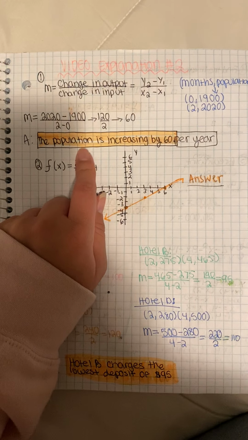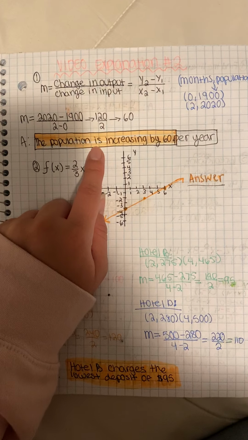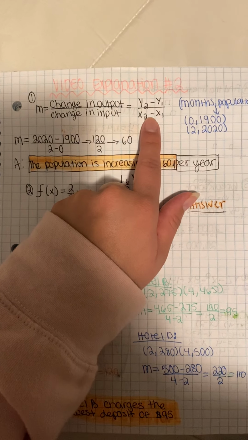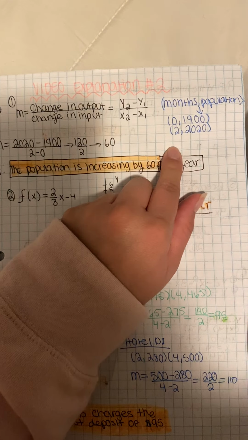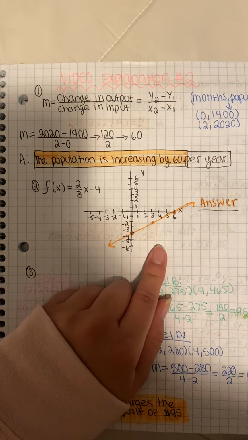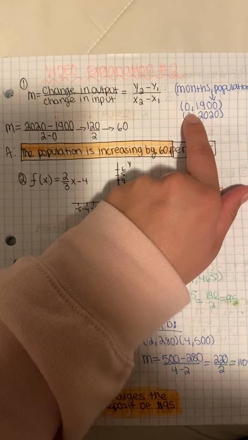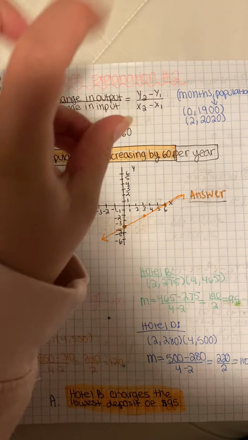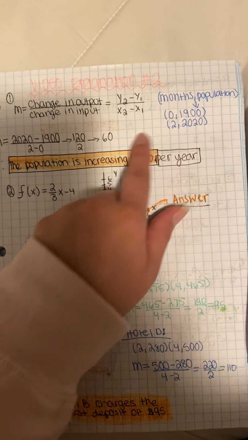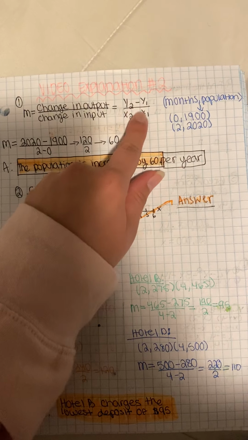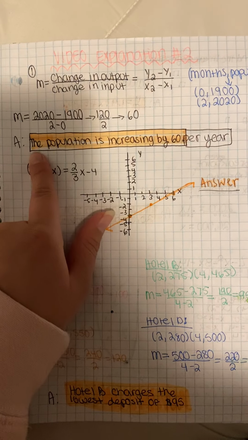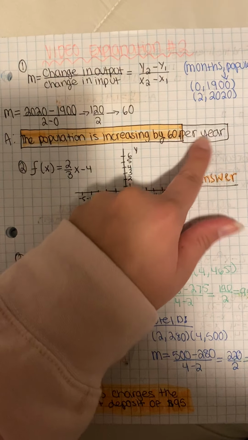For question number 1, I was supposed to find how much the population increased. So I used this formula, and then from the word problem, I got my months, and then the population. So then I just plugged in the months, which is initially 0, and then 1900, and then I plugged it in using this formula into here, and then I solved for it, so I got 60. So my answer is the population is increasing by 60 per year.